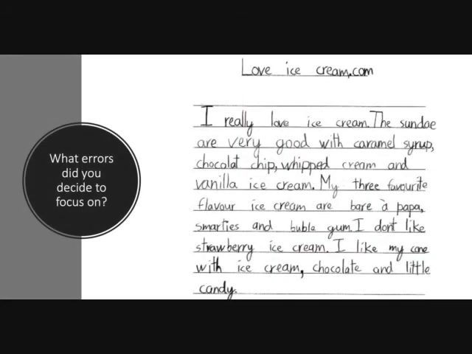Right. So let's have a look at this again. What errors did you spot? Did you see any that led to a communication breakdown? I can see one. Are there any that are stigmatized? How about ones that occur frequently?